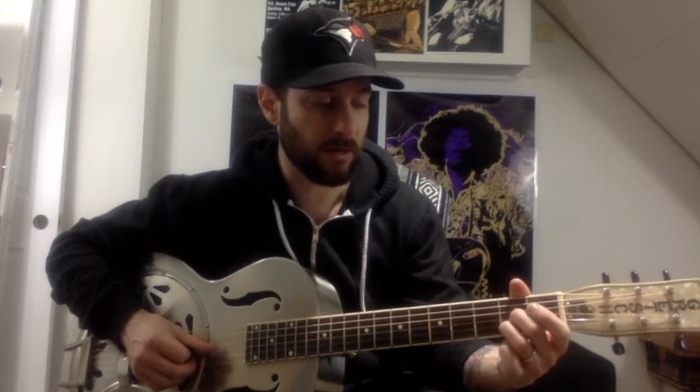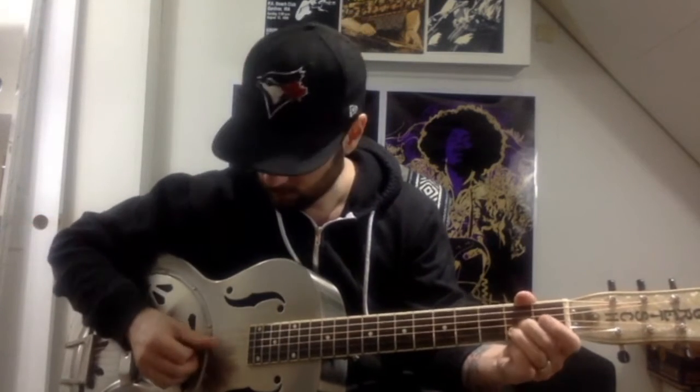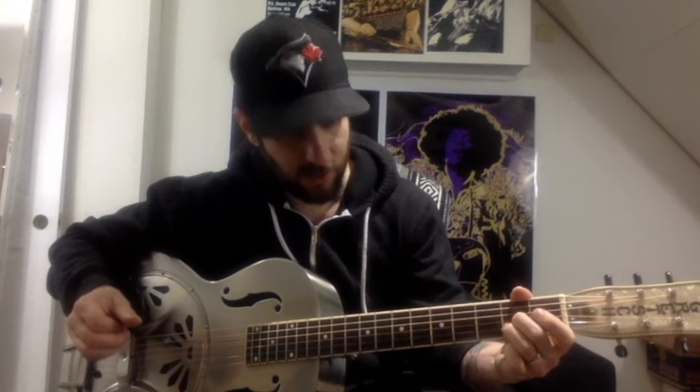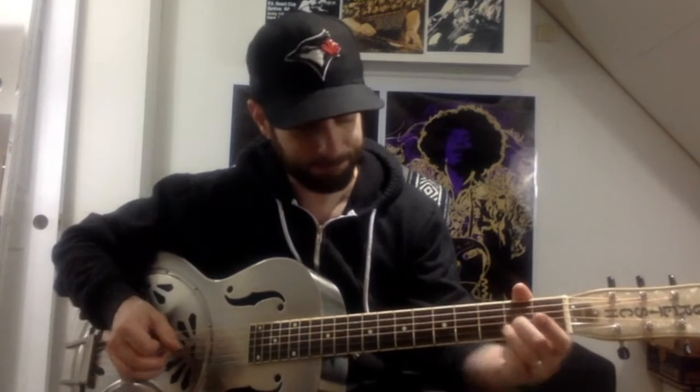There we go. So what we're going to do now is start to look at these triads on the top 3 strings. So again, I'm going to use just an A chord, and we have here the root position major. So we have A, C sharp, and the E. So both on the G and the B strings, we're fretting the 2nd frets and we're playing the E open.